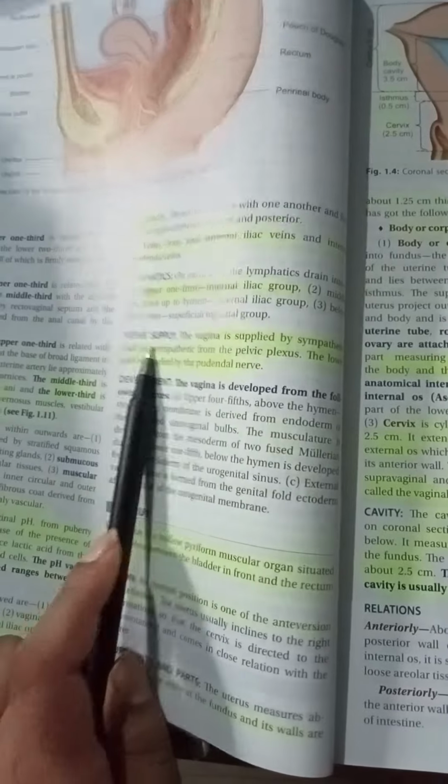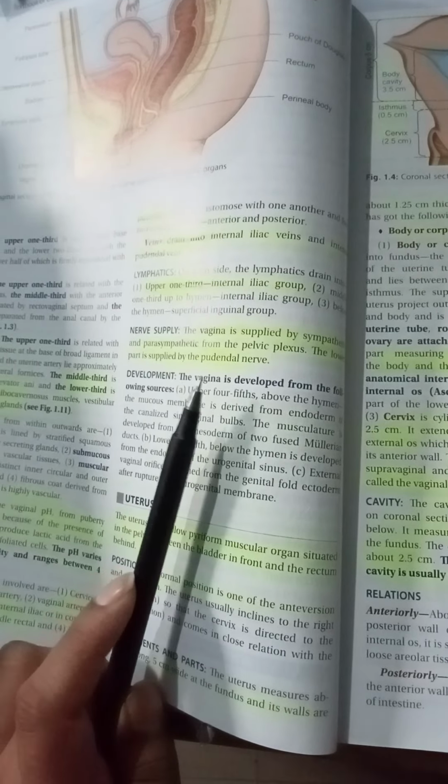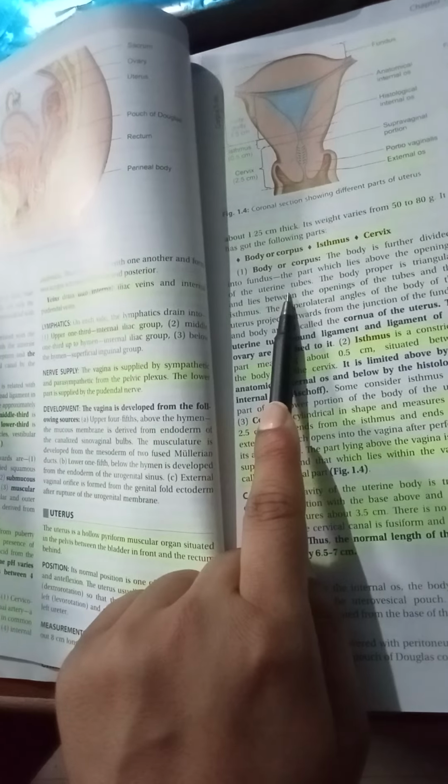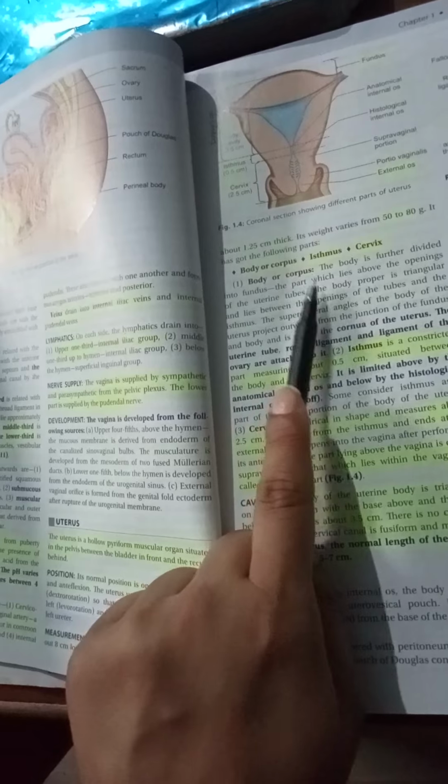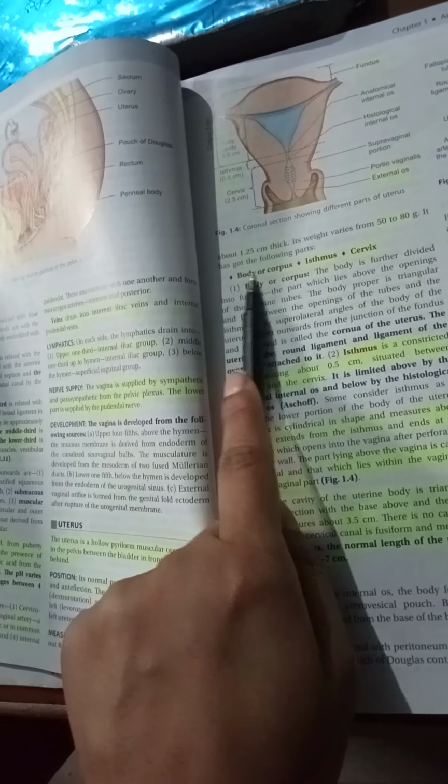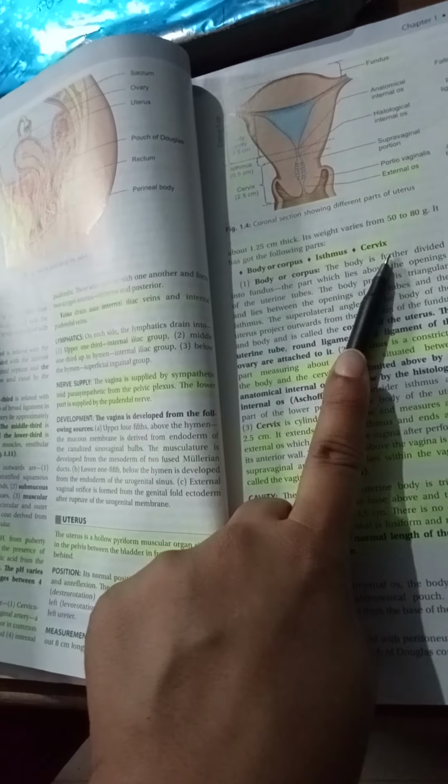Relations anteriorly, posteriorly, structures, blood supply, lymphatics, nerve supply, development. Uterus: body or corpus, isthmus, cervix.